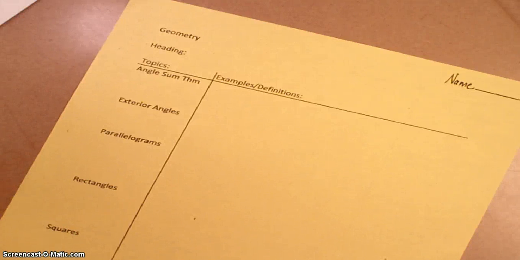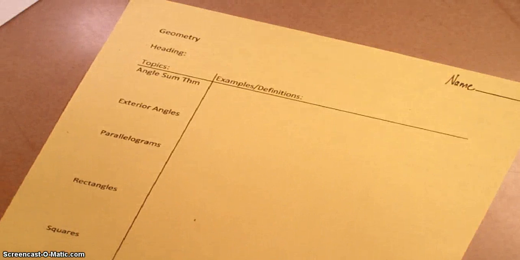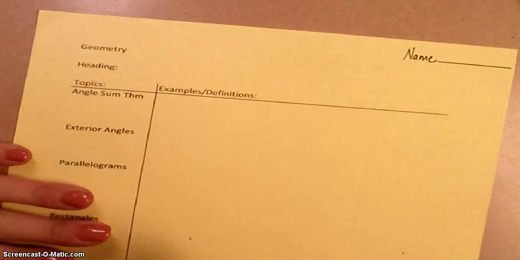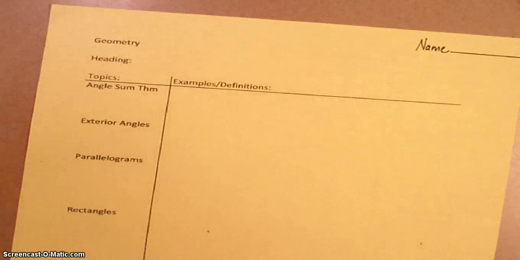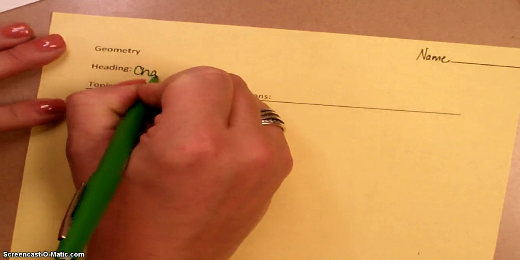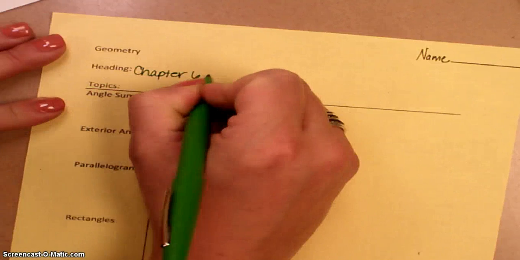Good morning, everybody. Today we're going to be doing the Cornell review for Chapter 6. So you should all have one of these yellow sheets, the Cornell sheet, in front of you. Make sure you put your name on it. As always, I will be collecting this for your test tomorrow. And the heading for this one is going to be Chapter 6 Review.